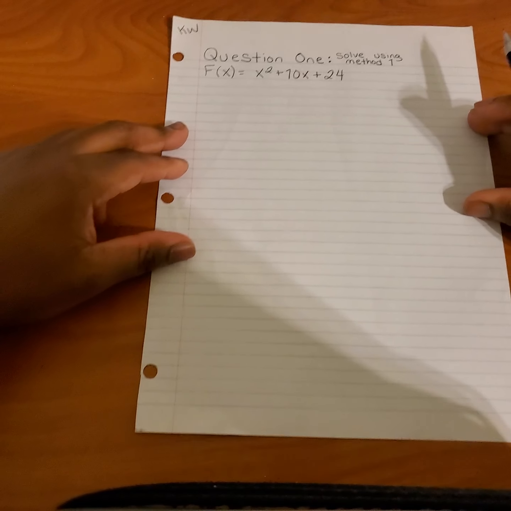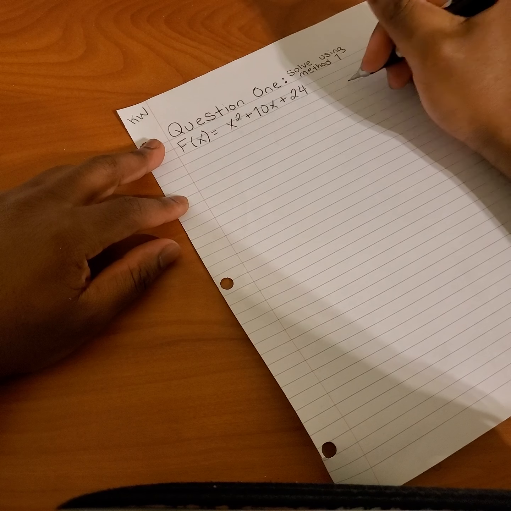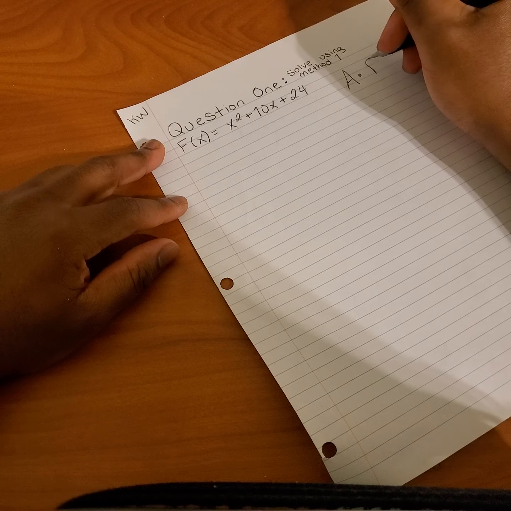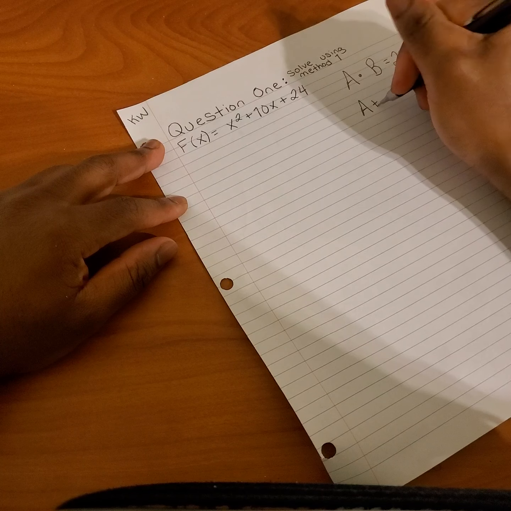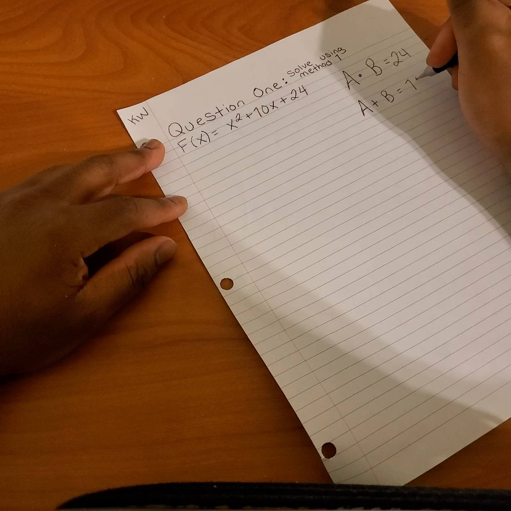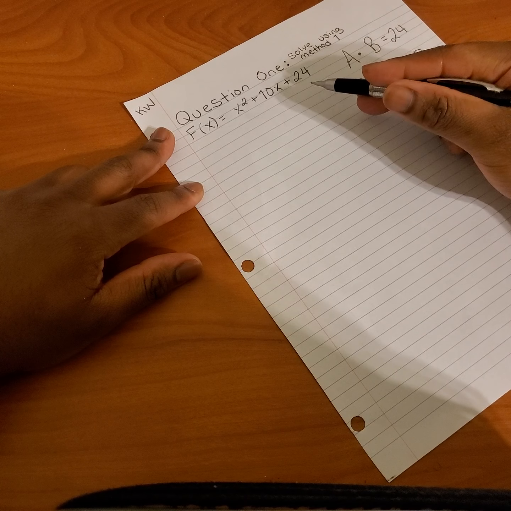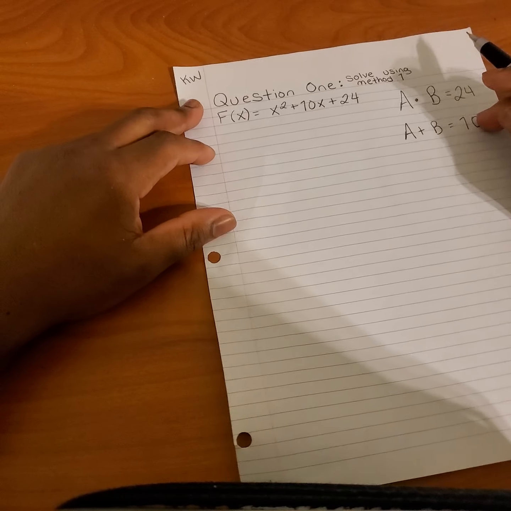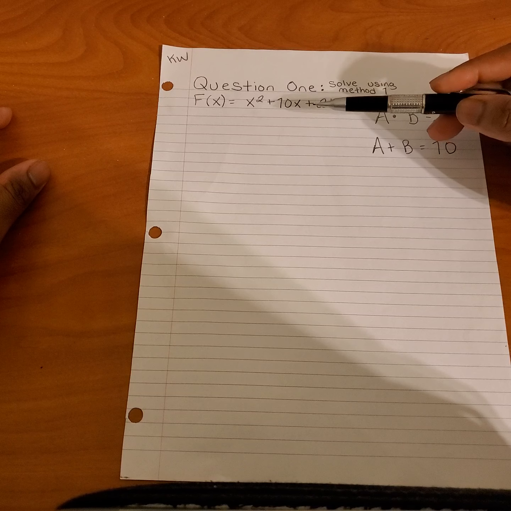So, for the first one, we're given f of x is equal to x squared plus 10x plus 24. When you're trying to solve these, what you initially want to think of is a times b. A and b are both numbers. A times b will be equal to 24, and a plus b will be equal to 10. That is to say, what two numbers multiply to give you 24 and add to give you 10. So you're trying to find two numbers that when multiplied together will give you the last term and when added together will give you the middle term.